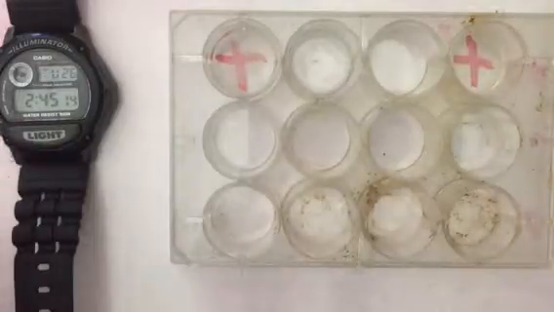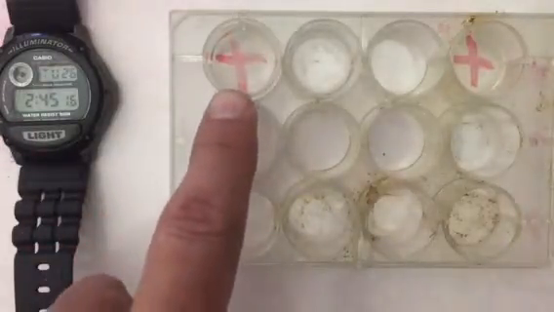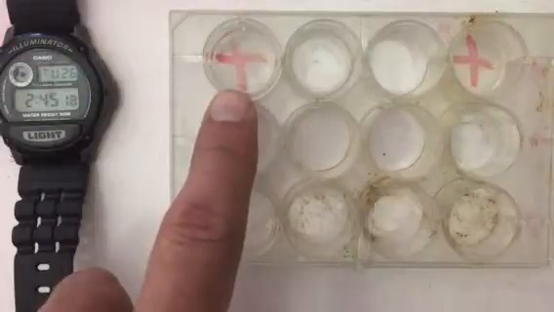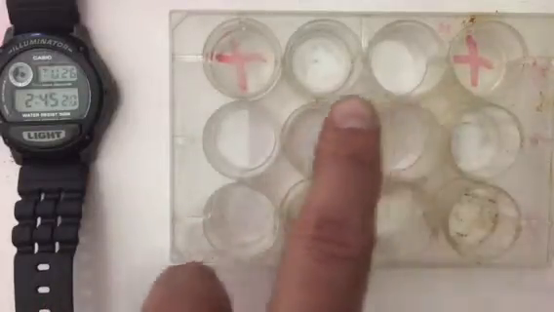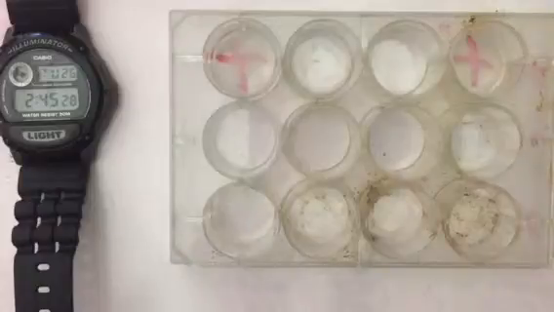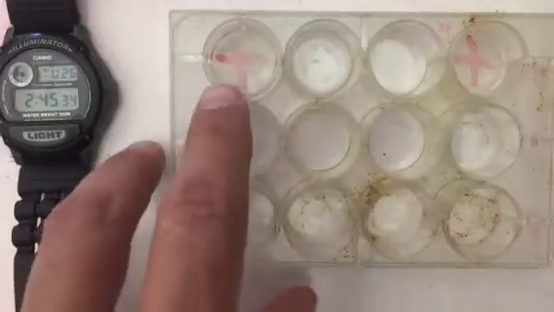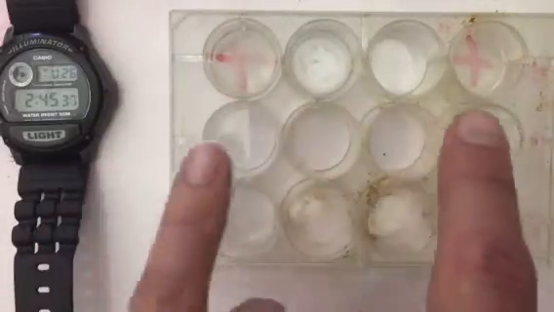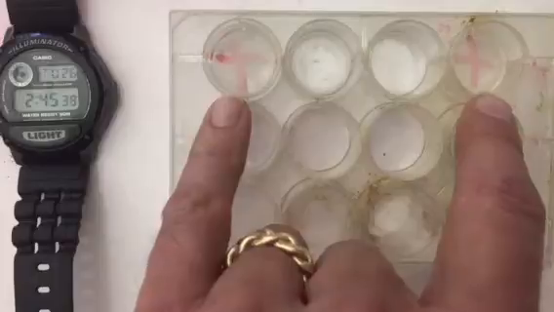I can definitely see that this one is starting to react, maybe a little more than this one, and we can use this as a comparison. It's hard to tell when we're being qualitative, but with this one, we can say, okay, this is definitely a full reaction, and we can use these as a comparison.